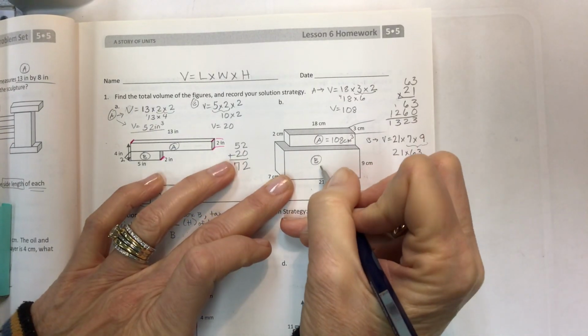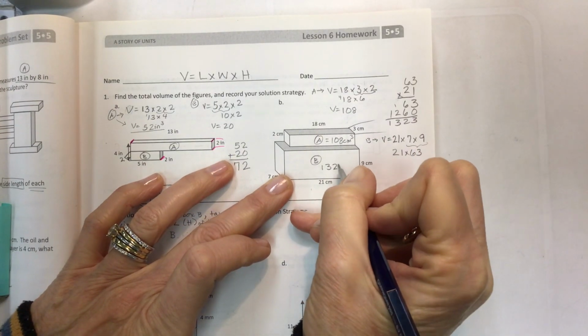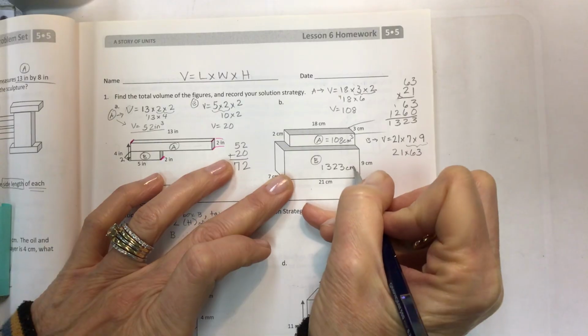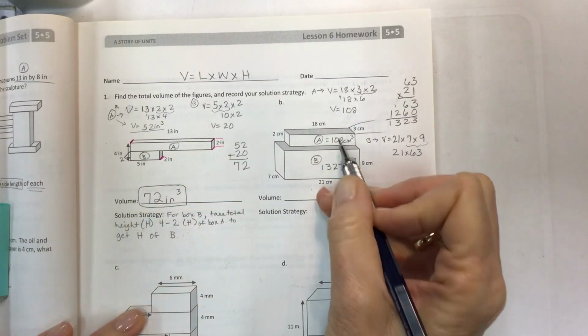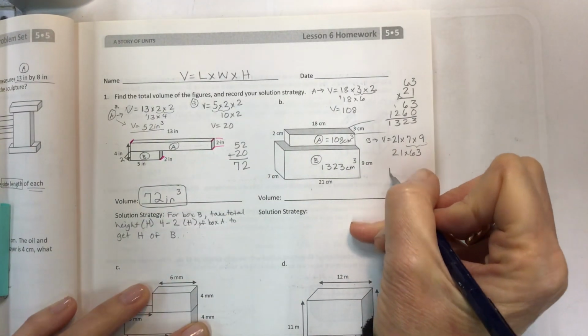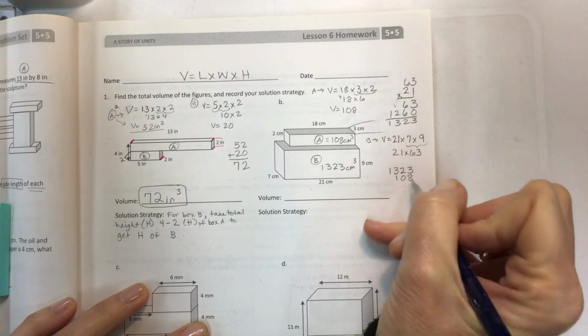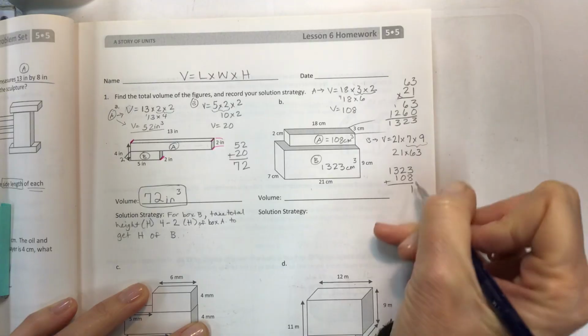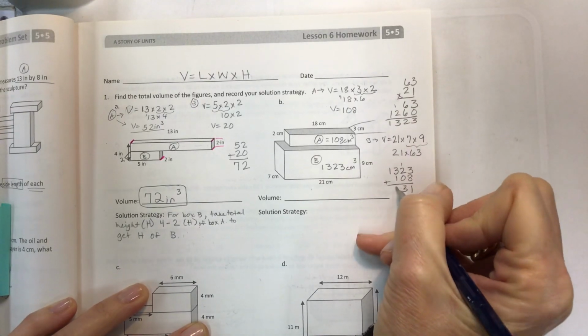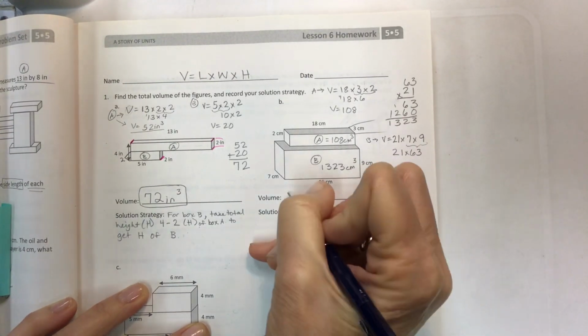And then that is for this box B. And we're not done yet. We have to add these two together, 1323 and 108. 8, 9, 10, 11. Carry the 1. 3 and 1 is 4. 1 comes down.